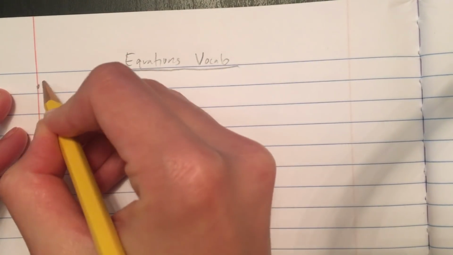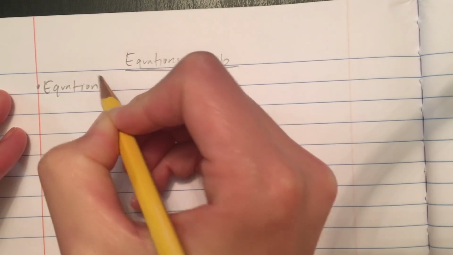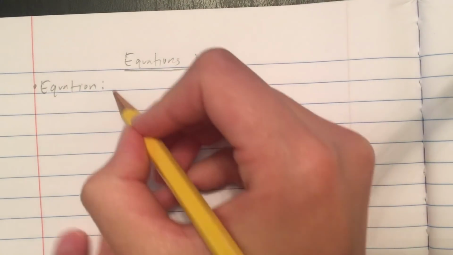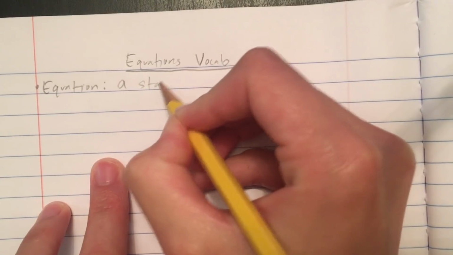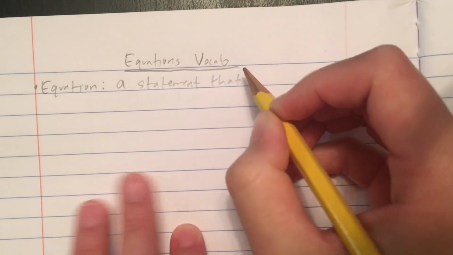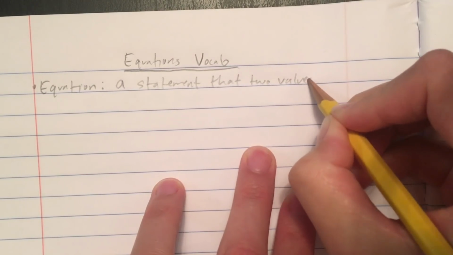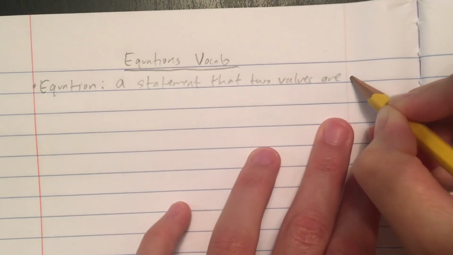First is, what is an equation? An equation is a statement that 2 values are equal.